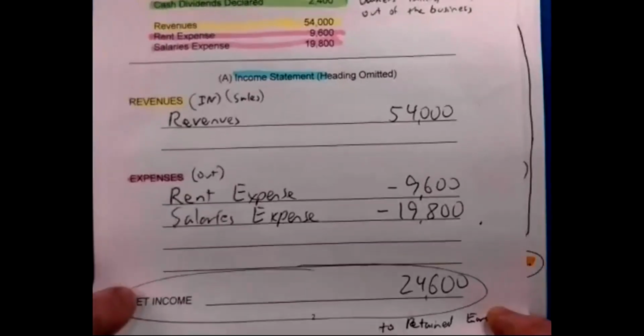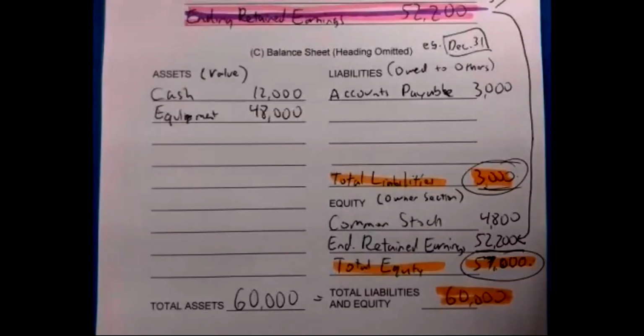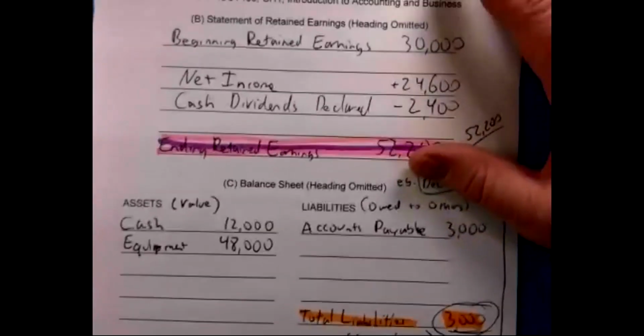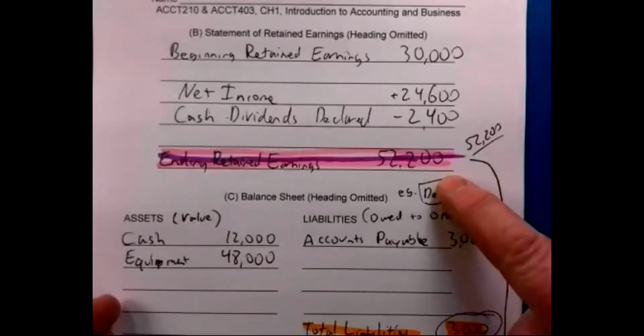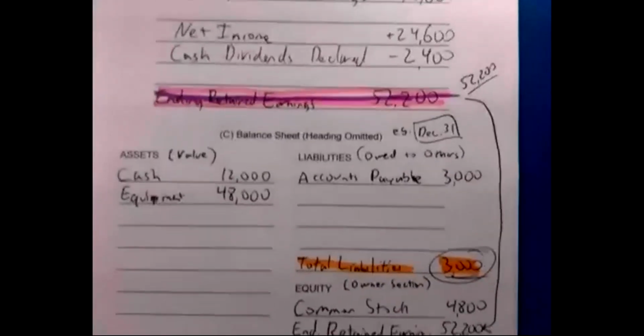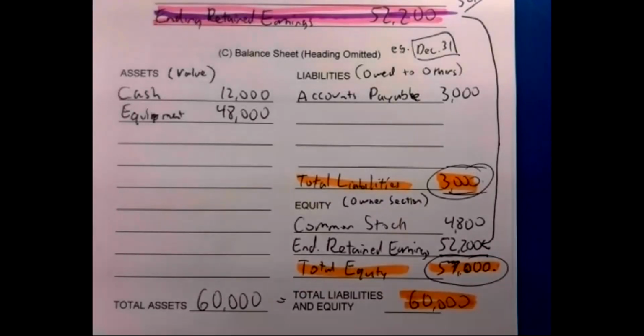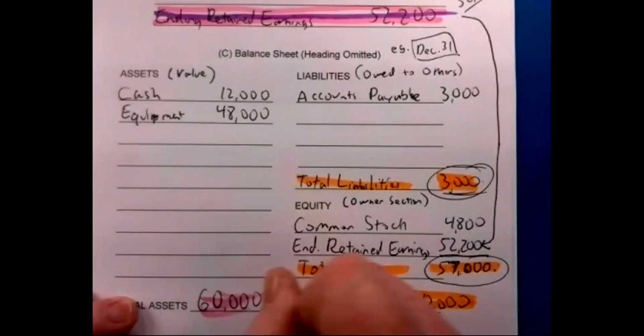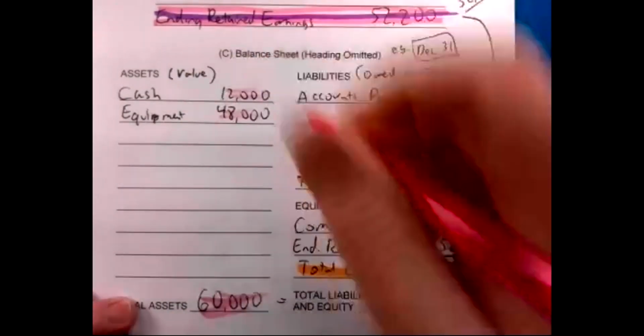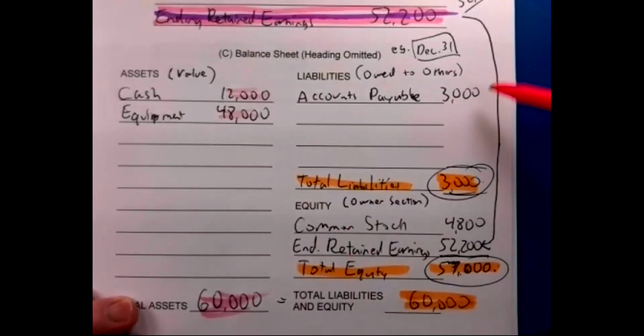So the income statement tells you how much money you made. The statement of retained earnings tells the owners how much money they have in the business, how much is in their piggy bank. And then down here, the balance sheet says, okay, you have all these assets, where did they come from? You have 60,000 worth of these assets. They had to come from somewhere. So this side explains where they came from. Borrowed, and the owners put in the rest.